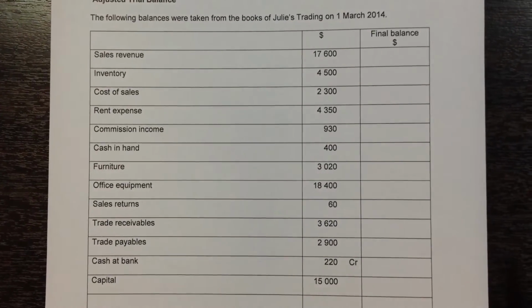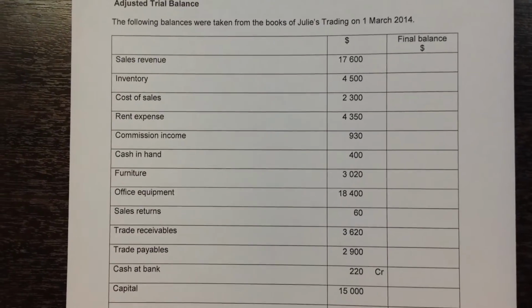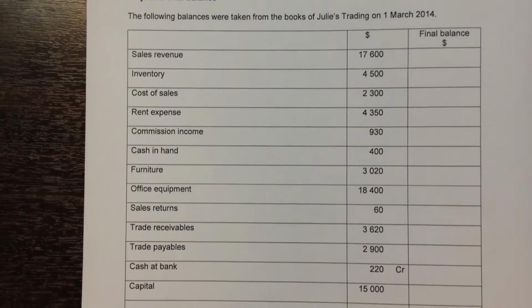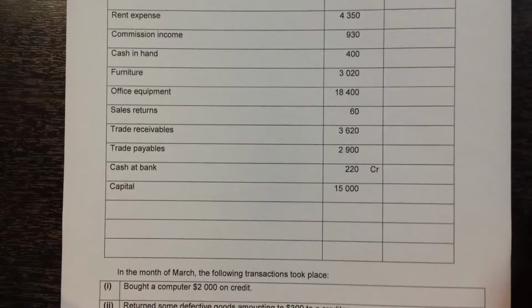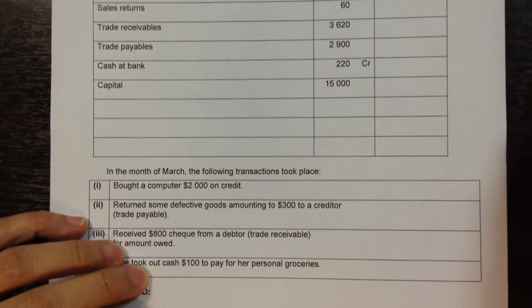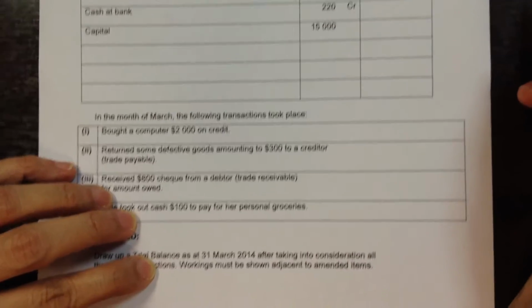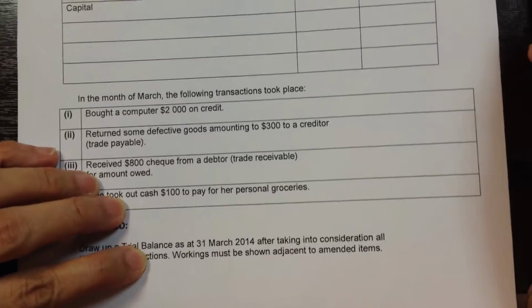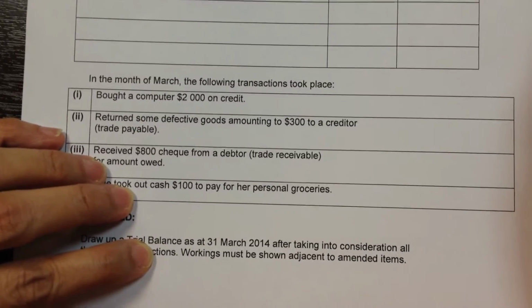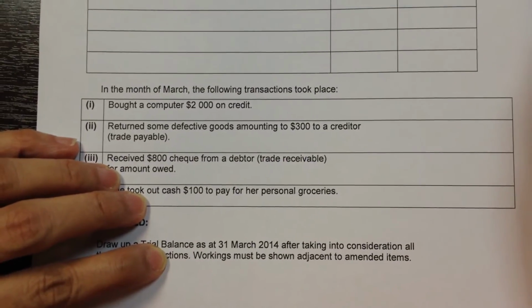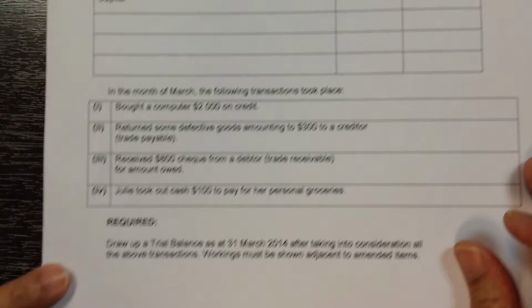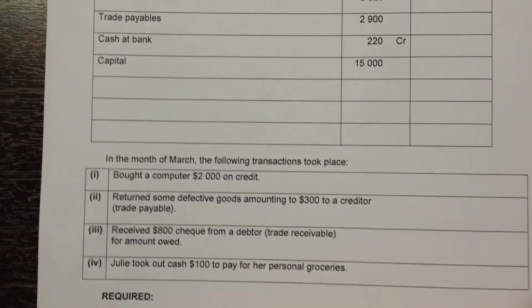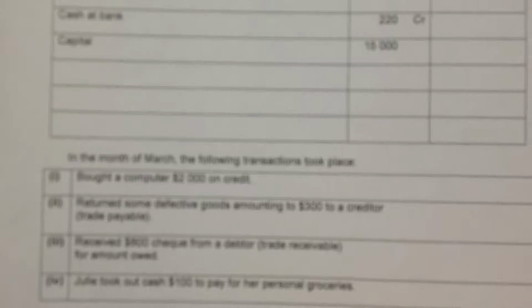The total debit and total credit of the trial balance must be equal, otherwise errors must have occurred. For each transaction, analyze the effects, namely, add or subtract the amount on the relevant affected accounts using the double entry rules. All workings must be shown adjacent to each affected item. In the month of March, the following transactions took place.